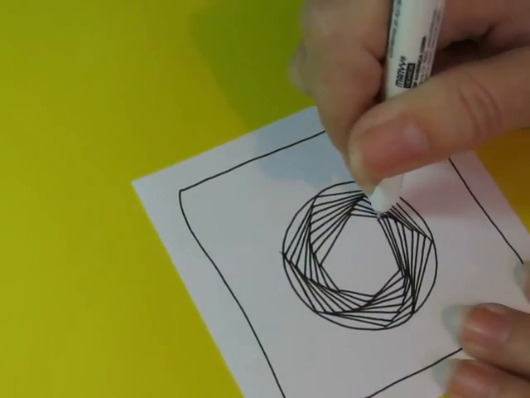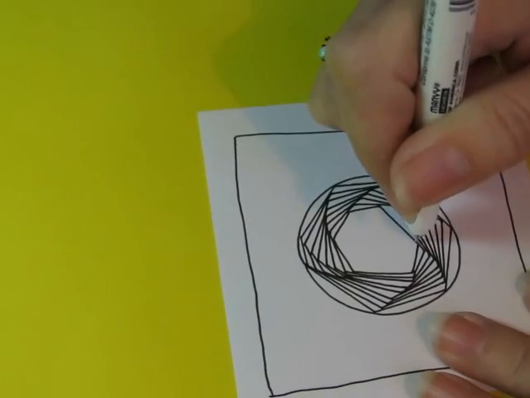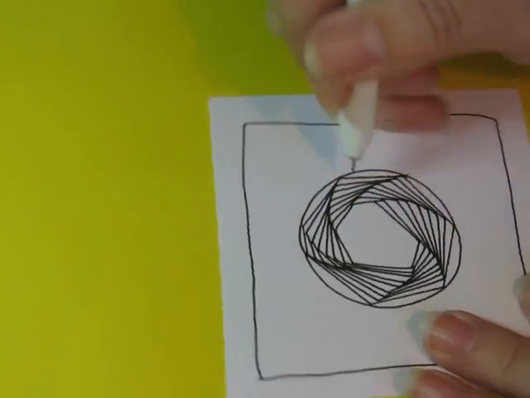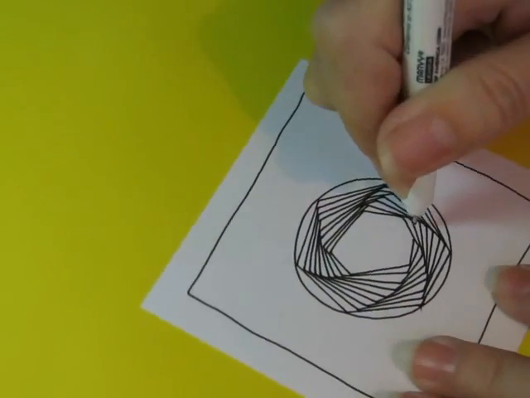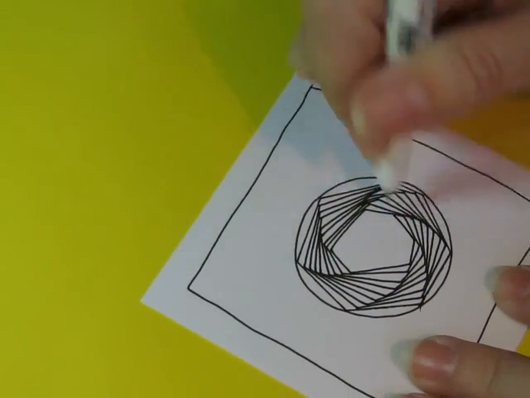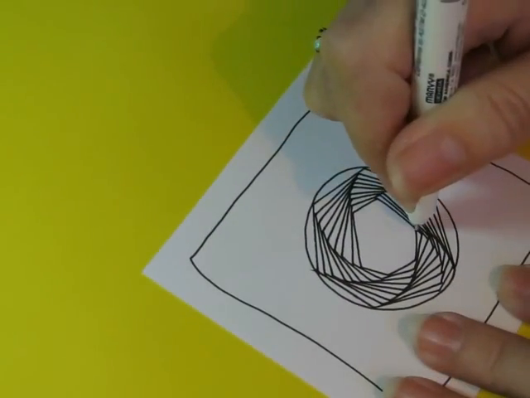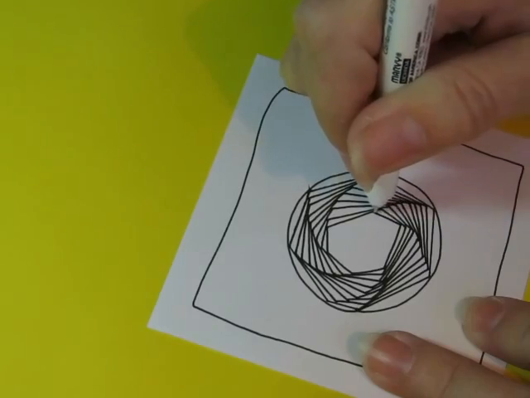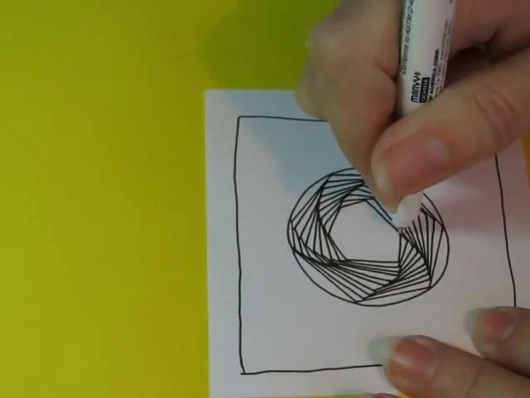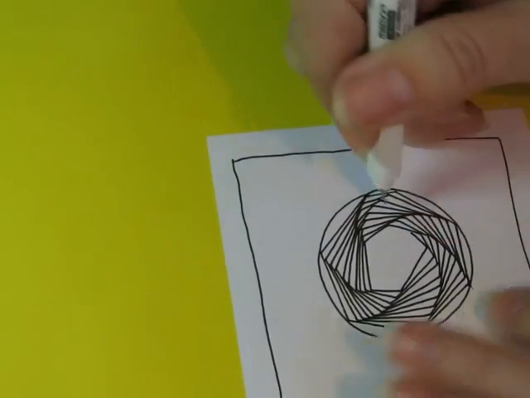So I would suggest maybe being a little more even on the spacing around your circle, because clearly I wasn't. Some of these have really long lines and some of them have shorter lines and they look funny, but this is one way to do it.